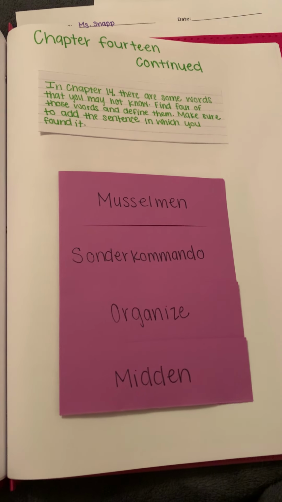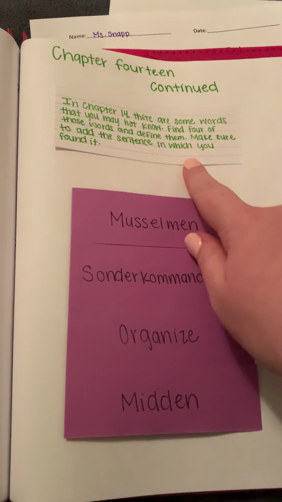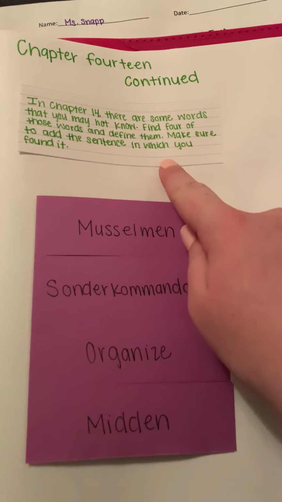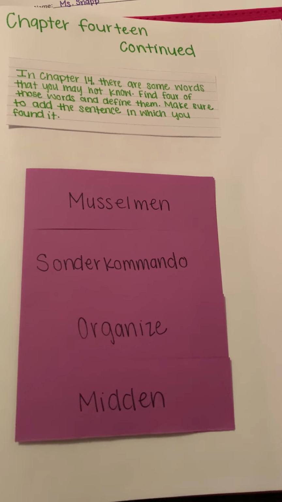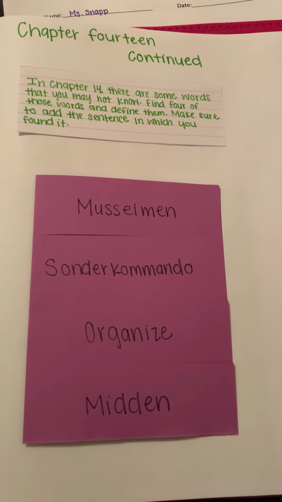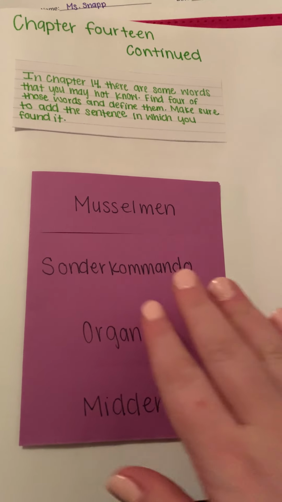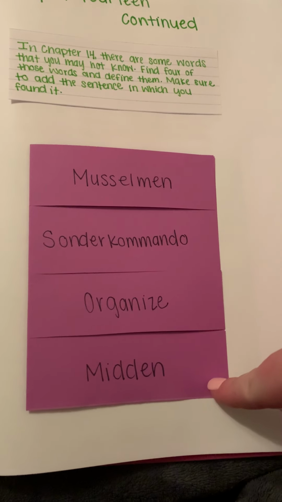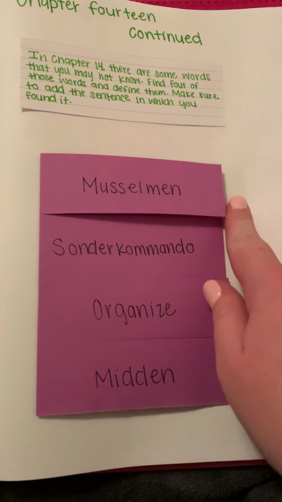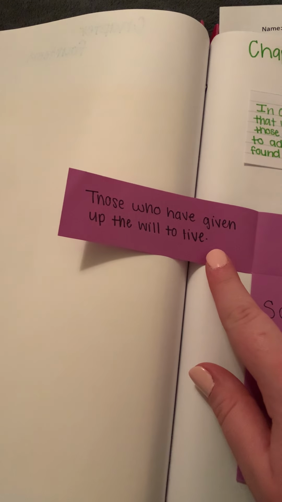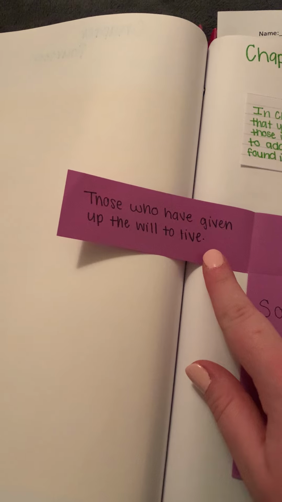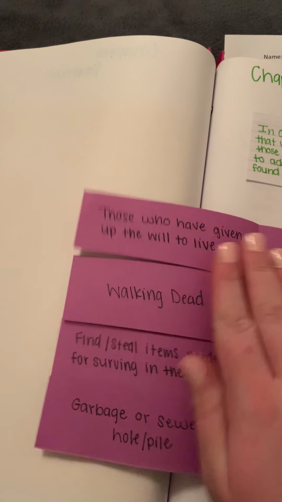So then chapter 14 continued. This up here just says that in chapter 14 there are some words that you may not know. Find 4 of those words and define them. Make sure to add the sentence in which you found it. So I just wrote 4 words that they probably won't know. There are others and they can pick others. There are the definitions right there.